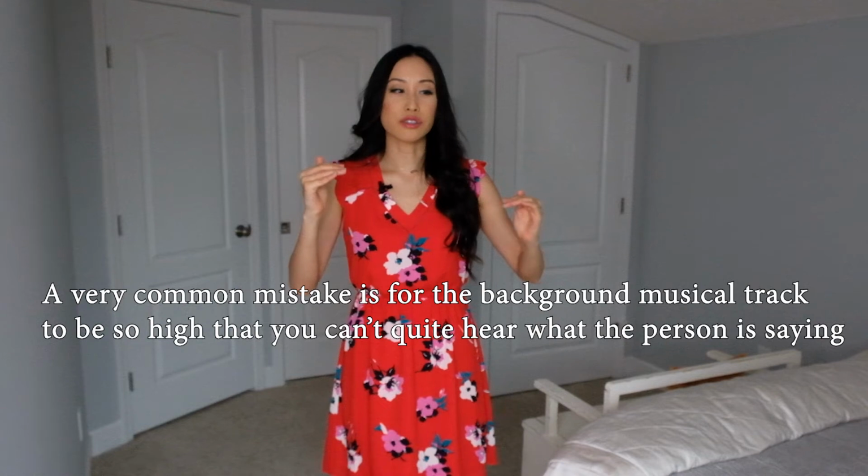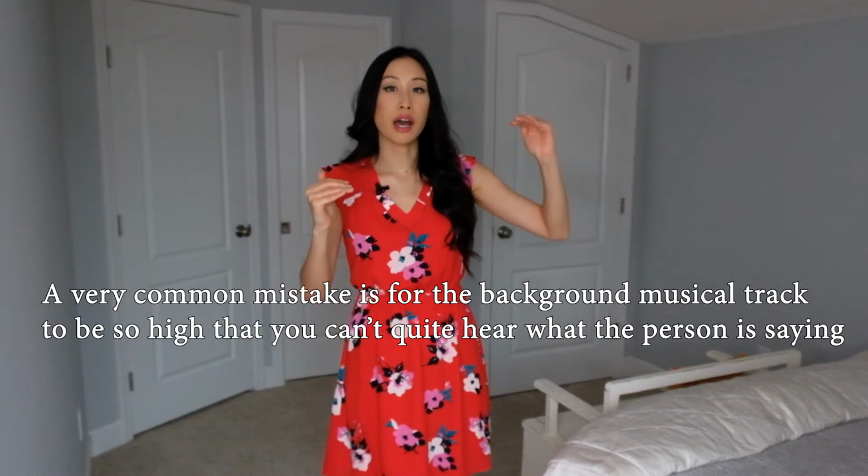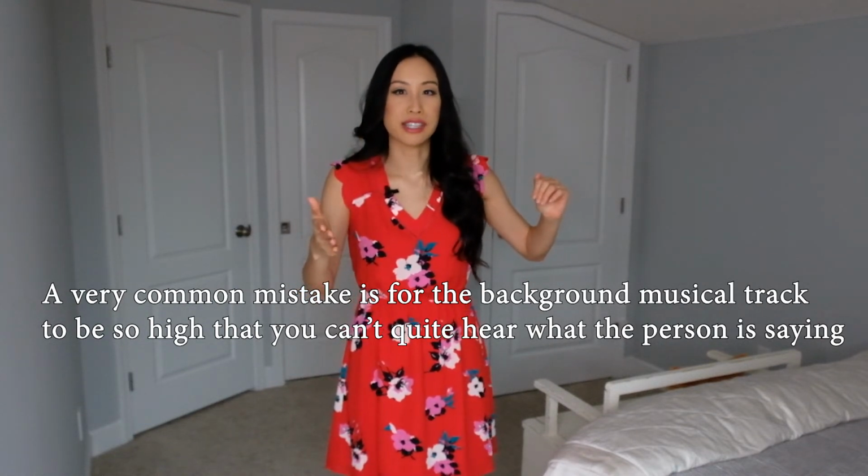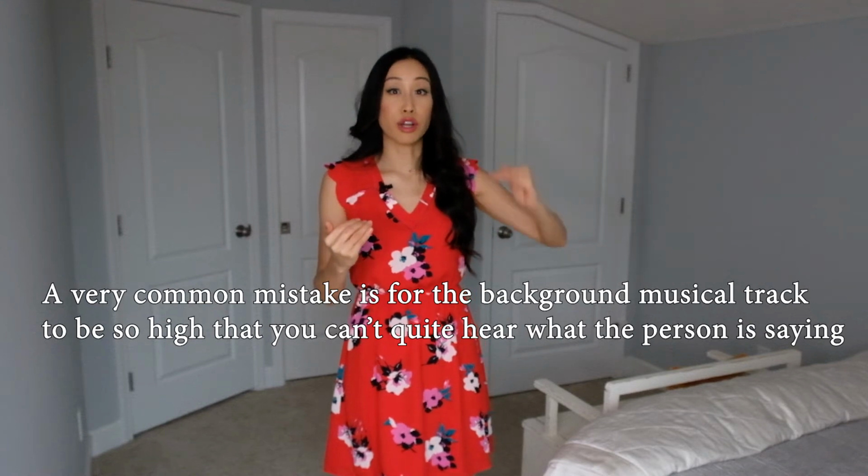Now for music, if you want to choose a background track for your piece, great. Just make sure that the volume is not too high though. A very common mistake is for the background musical track to be so high you can't quite hear what the person is saying. Just make sure that those levels are brought down so that when you're telling your story, the viewer can hear you very easily.